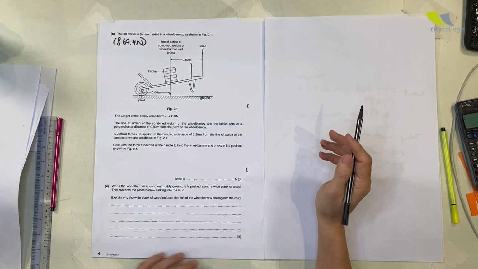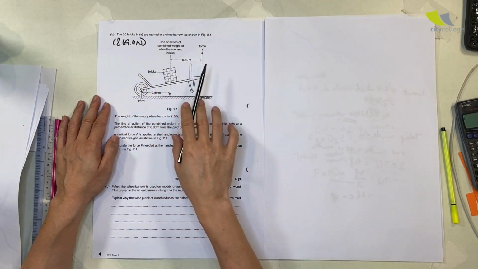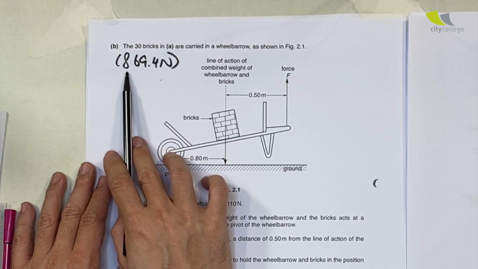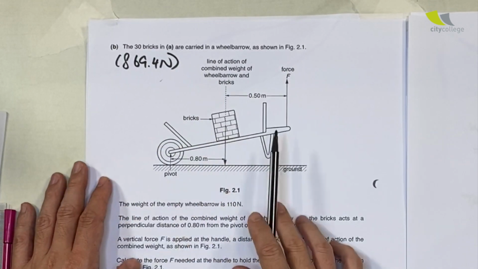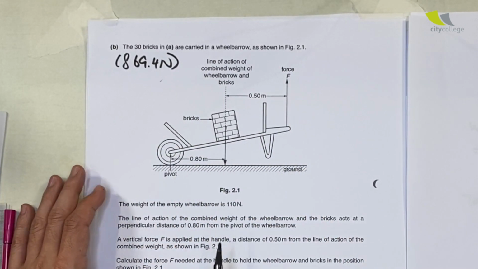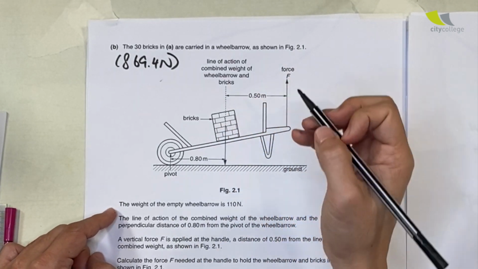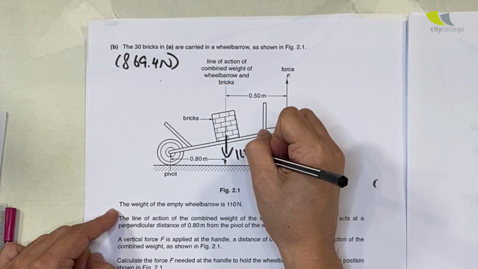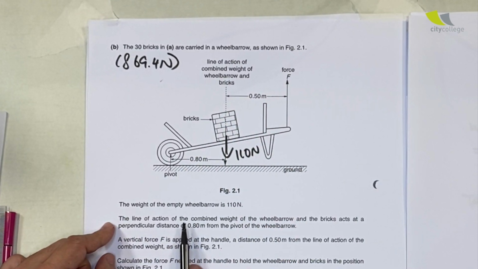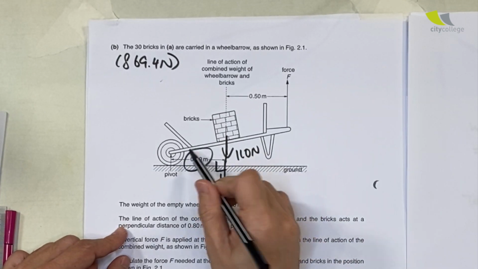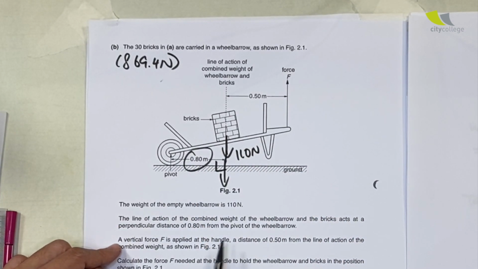Let's look at the next question from the 2016 paper. This is part B of a question. 30 bricks is 869.4 newtons, calculated in the previous part. We have a wheelbarrow. Weight is 110, so I'm going to add in this information. Downwards here, 110 newtons. The line of action of the combined weight of wheelbarrow and bricks lies at 0.8. So extend this line, this is perpendicular. This is the distance that I want. Vertical force applied at the handle, 0.5 meters away from the line of action.